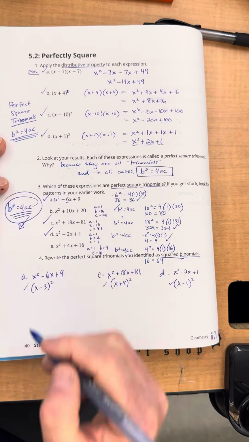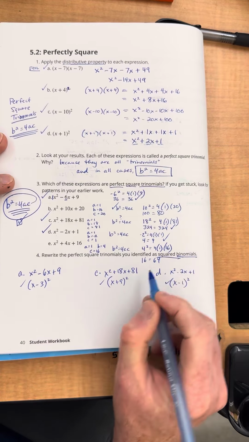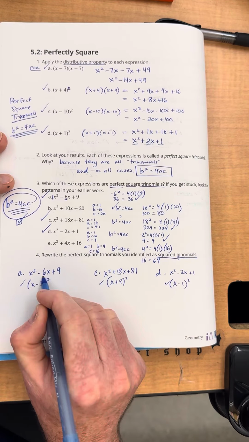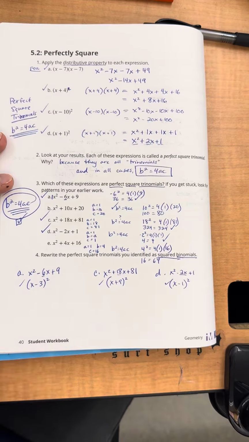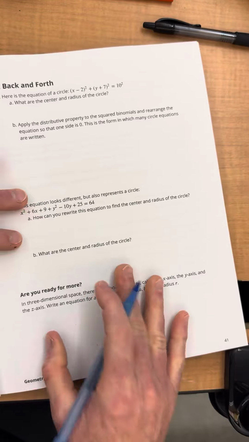But remember, this is your starting point. And once you get there, to rewrite them as squared binomials, just divide the middle coefficient by 2. And then you'll have your answers. So easy.